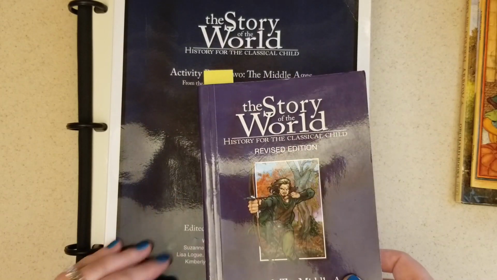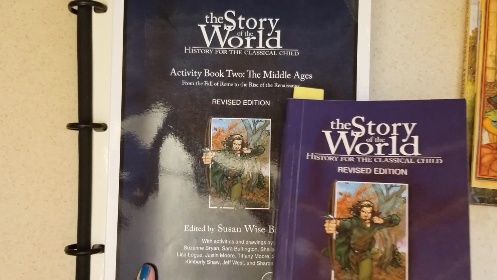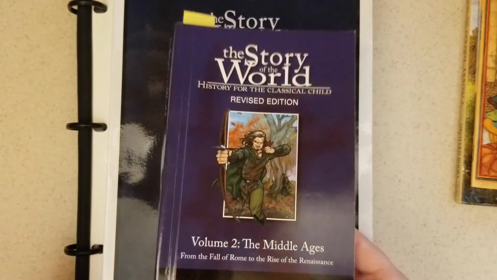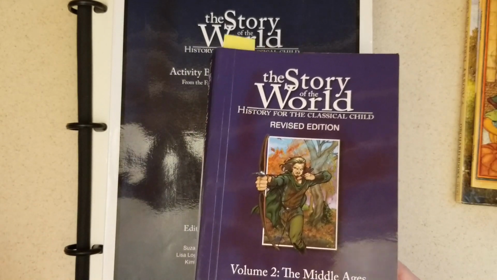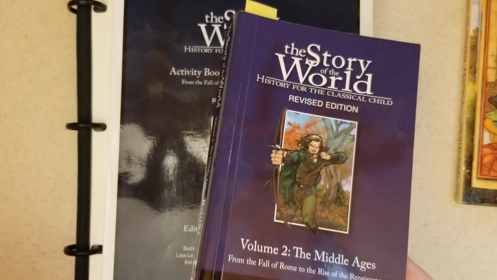Now, we do the questions in the activity book. You don't have to have the activity book to do the history. You can really just read out of this book and do your own questions at the end if you want to, or just have your kids narrate. So you can just purchase this and have it simple.